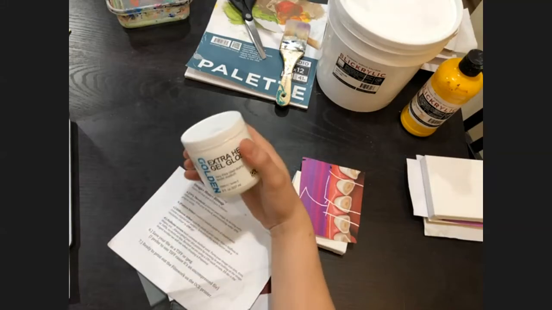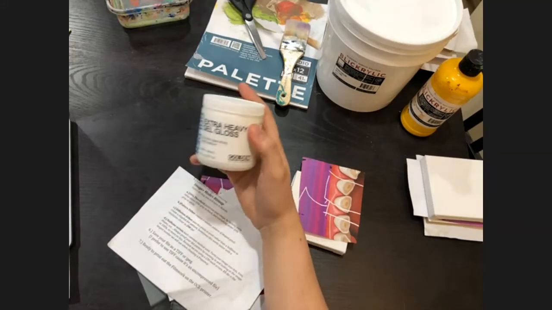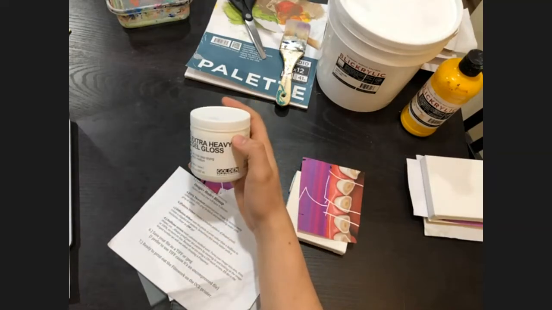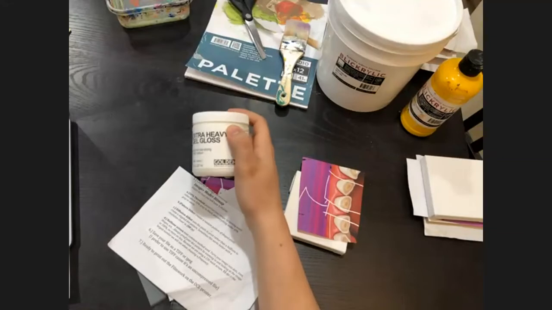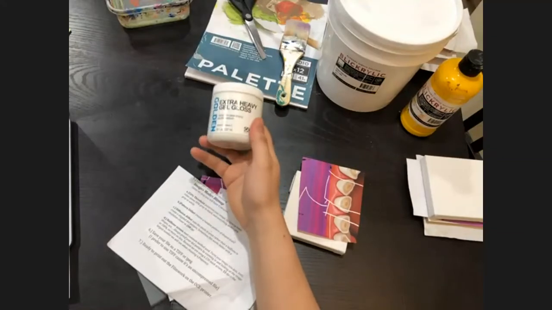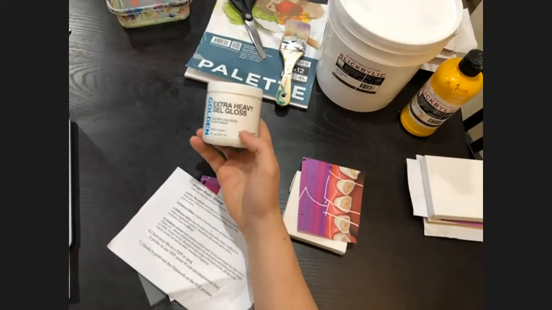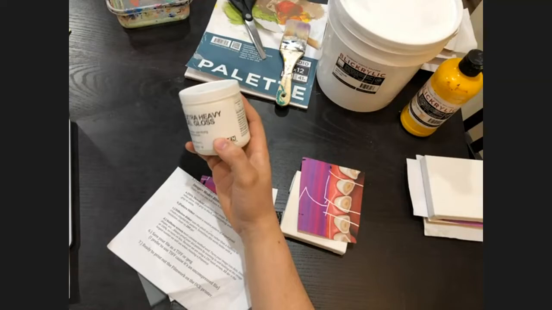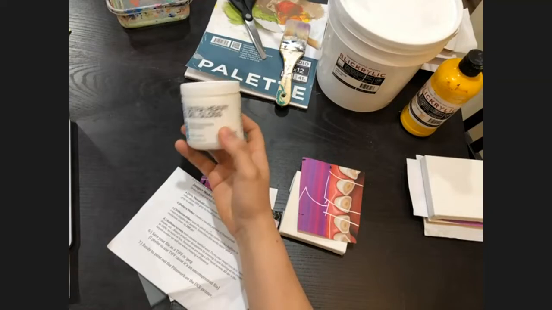So this is a way that I get really thick, glossy paint brush strokes, even when it's dry. So this is the most analogous to Mod Podge, even though it's like the steroided version of Mod Podge, I guess.